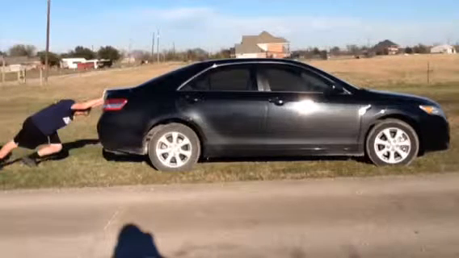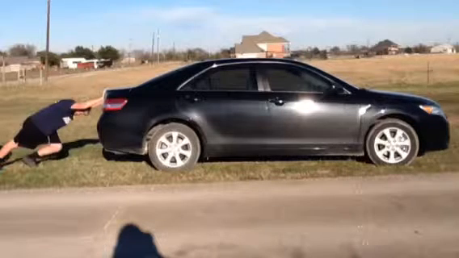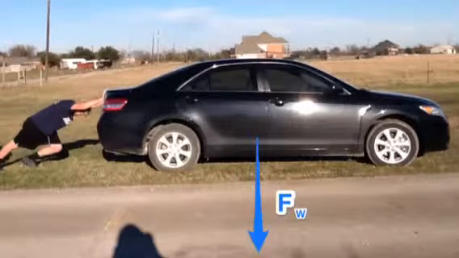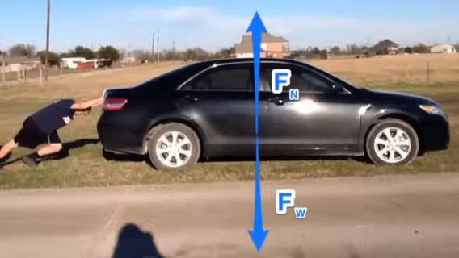Now let's take a look at the forces that are acting upon the car. First, we'll take a look at the basics, which is the force of weight or gravity, and then the normal force, which is the force that is equal and opposite to gravity.